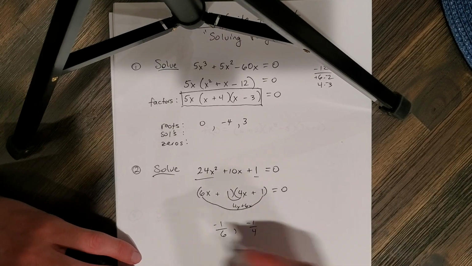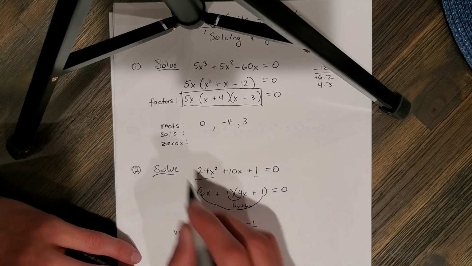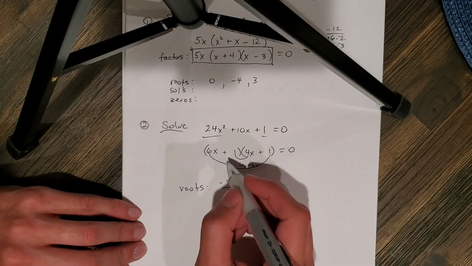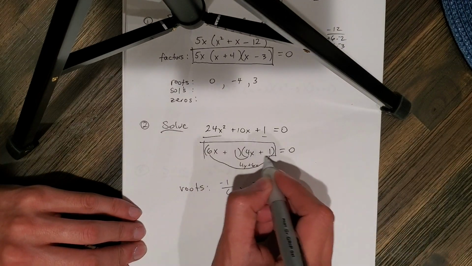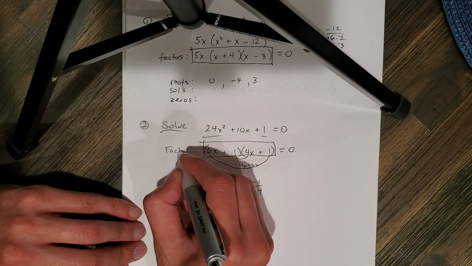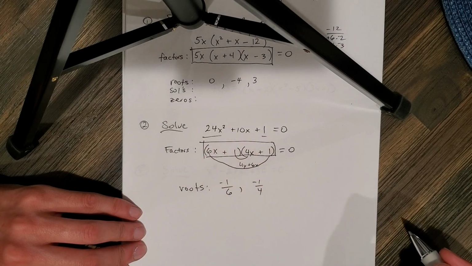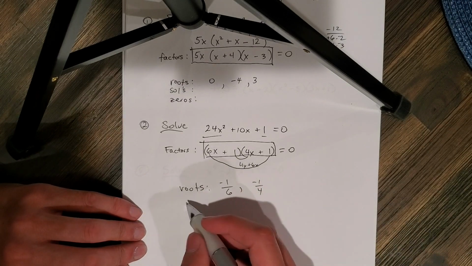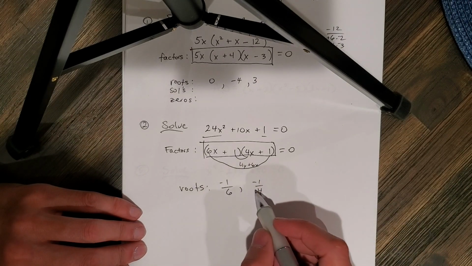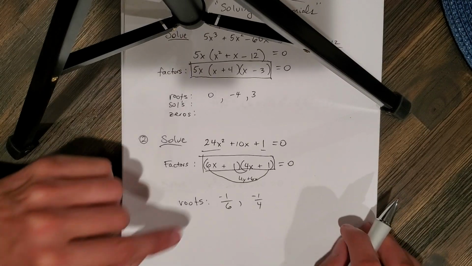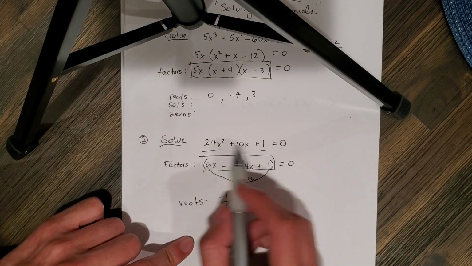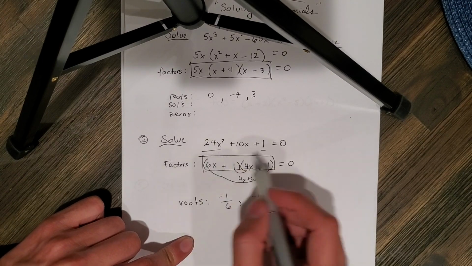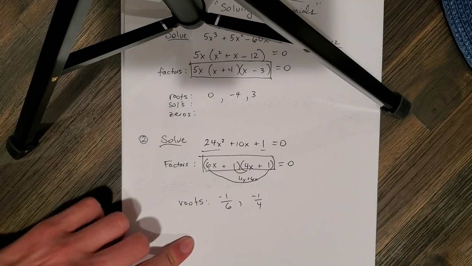Okay? So these are my roots, or solutions, or zeros. And then these are my factors right here. So my factors are 6x plus 1 and 4x plus 1. And then my roots or solutions or zeros are negative 1 over 6 and negative 1/4. Again, what does that mean? Well, it means that if we were to plug these in here, one at a time, negative 1/6 here and negative 1/6 there, simplify everything, we would end up with 0. Okay?